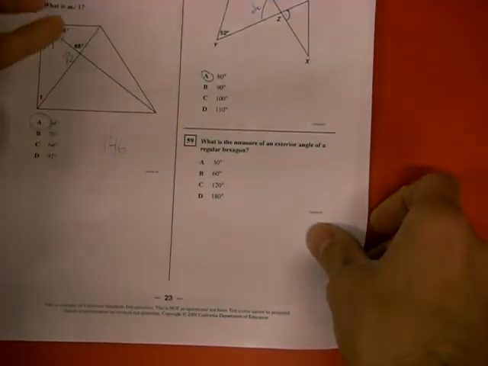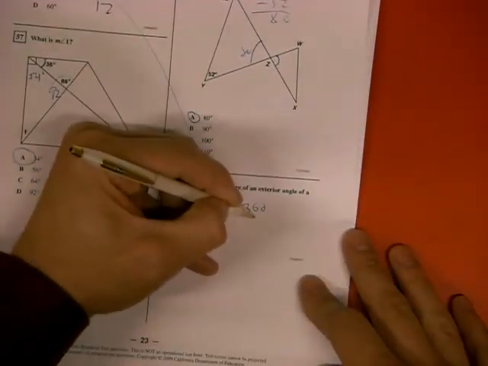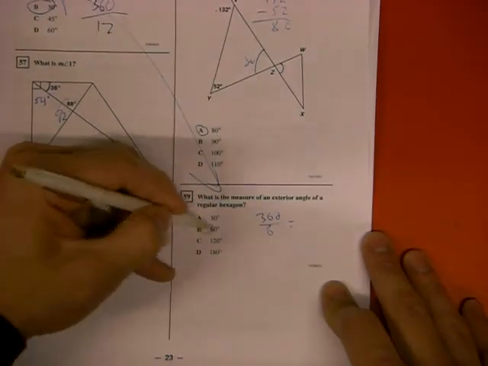What is the measure of an exterior angle of a regular hexagon? Well, we can do the exact same thing. This is the same problem as number 56. Instead of 12, they use n equals 6. 360 divided by 6 is 60 degrees. Cool, we got it, 60 degrees. All right, we can keep going. We've only got about a minute left on my recording.